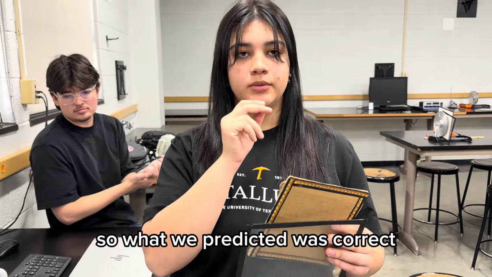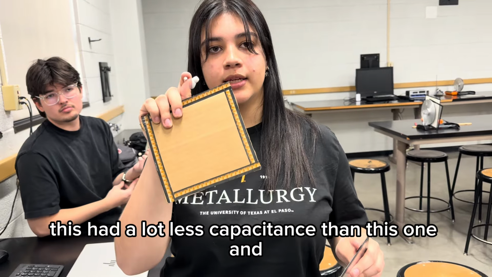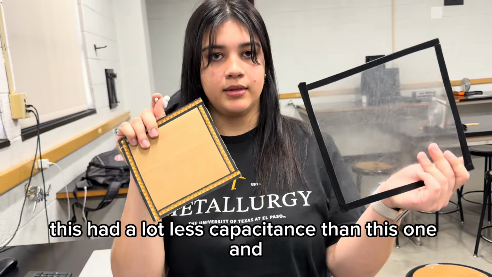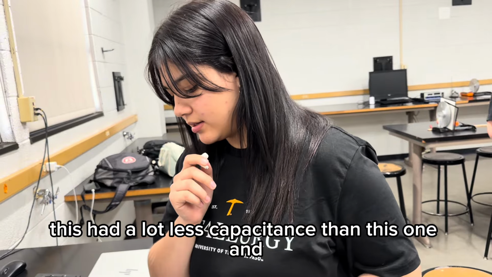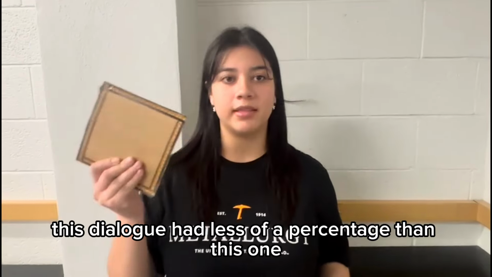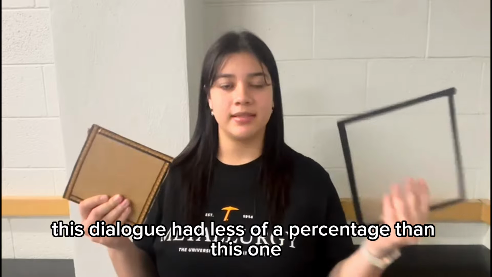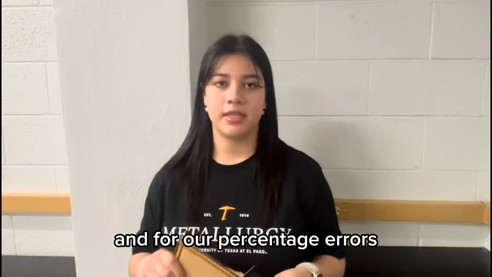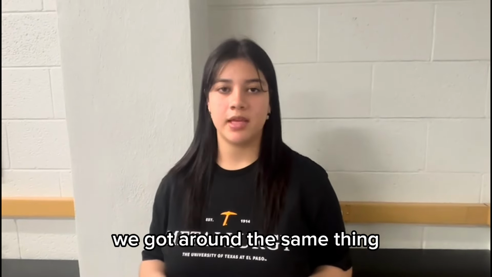So what we predicted was correct. This had a lot less capacitance than this one. And that's it. So for step 6, we found that this dielectric had less of a capacitance than this one. And for our percentage errors, we got around the same thing.